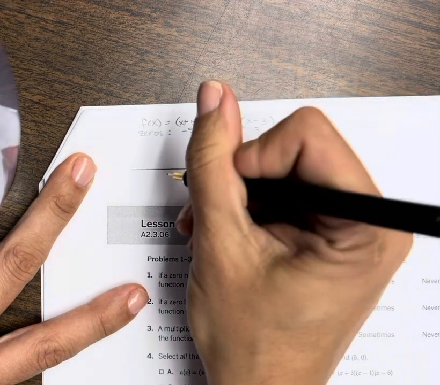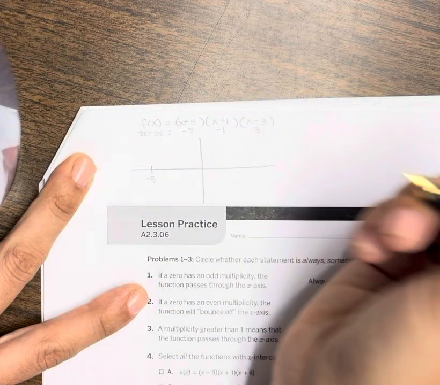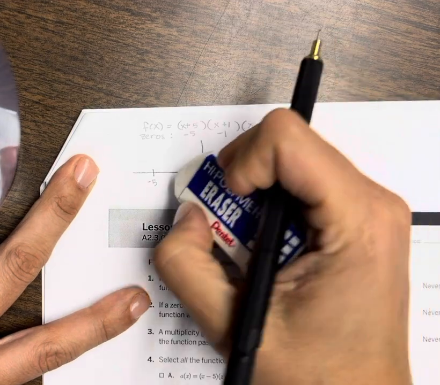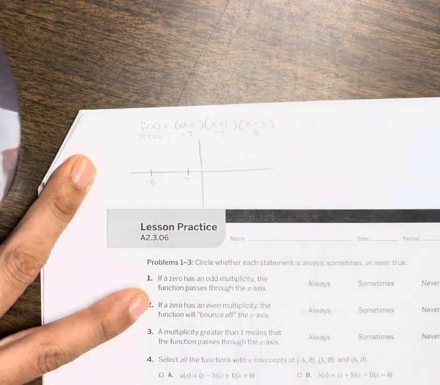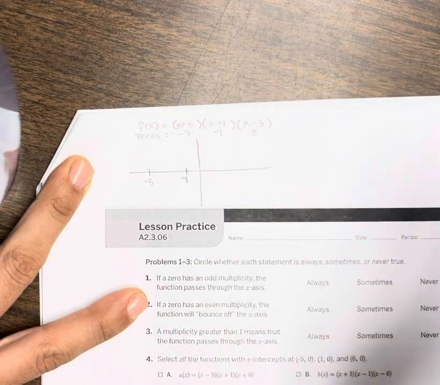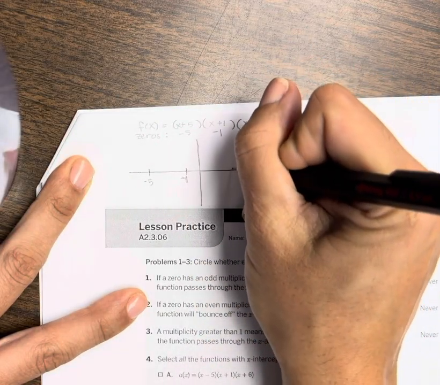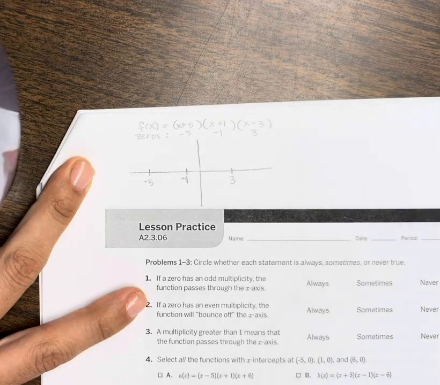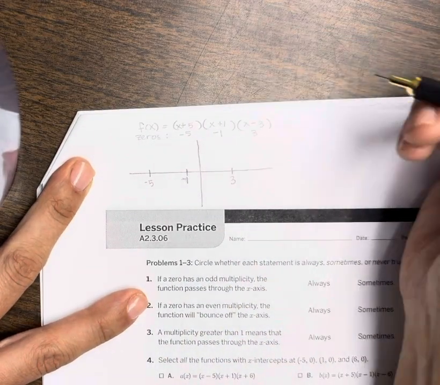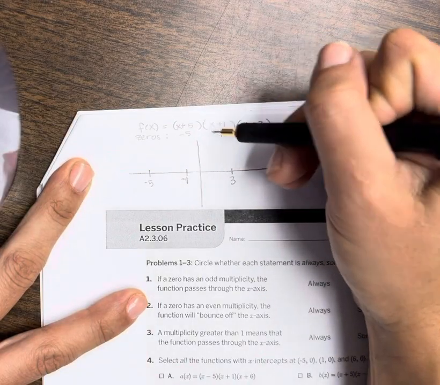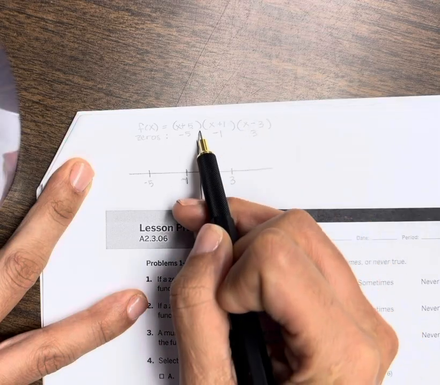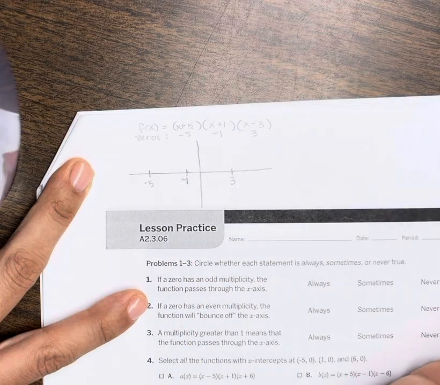Okay, so -5, let's say that's there. -1. Ooh, I wrote 5 again. And then 3. Now, right now, the way that these guys are, they're all a multiplicity of 1. Multiplicity just means that 0, how many times does it occur? Right now, they each only occur once.